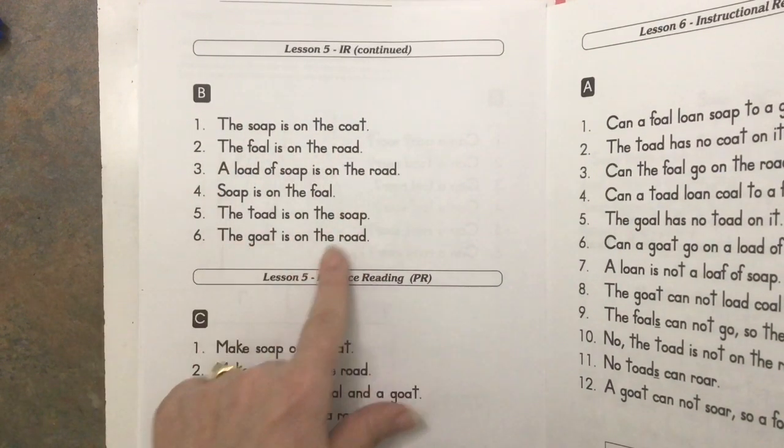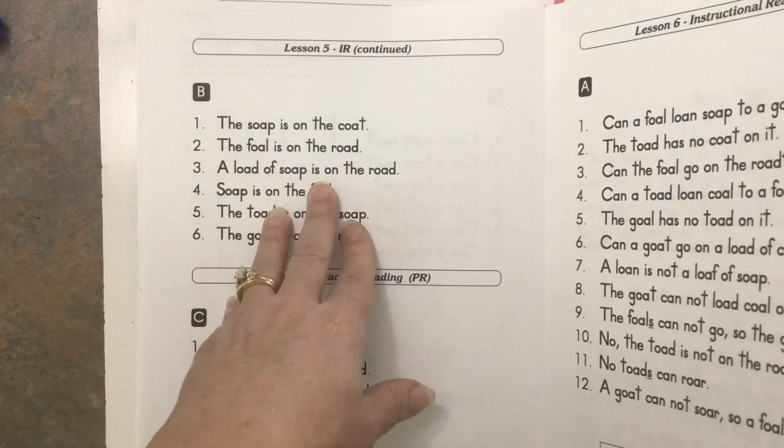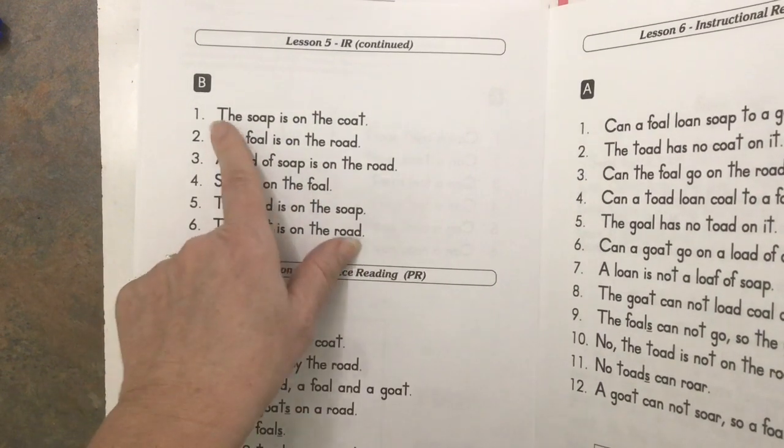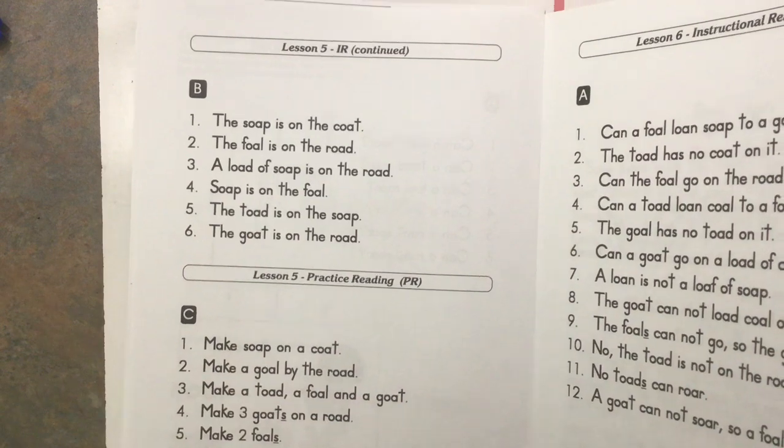All right, so make sure that we practice cutting these apart and putting them back together again, but I want you to read them also.